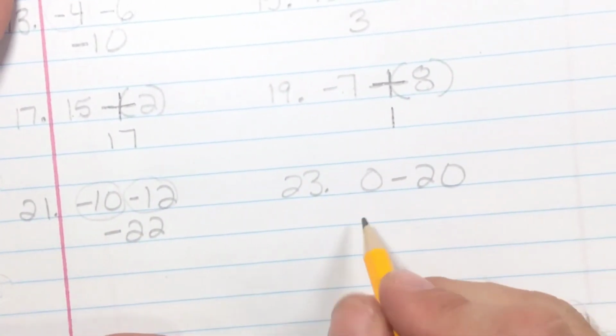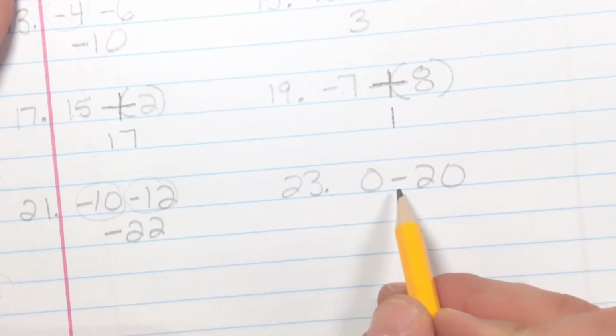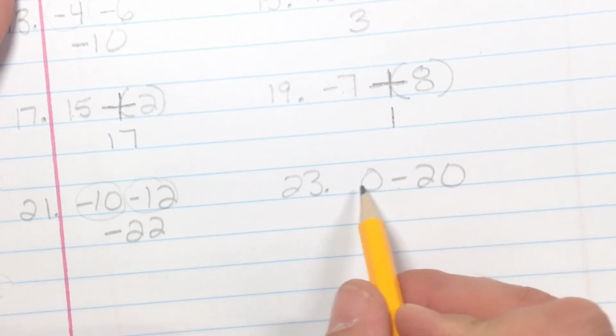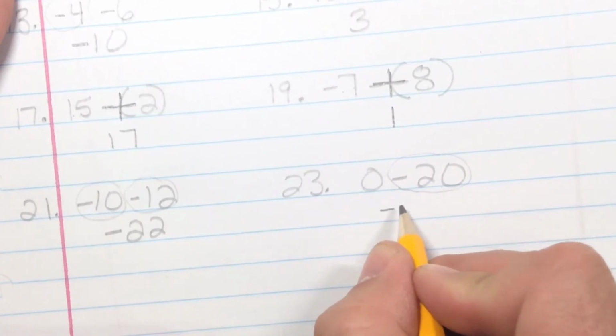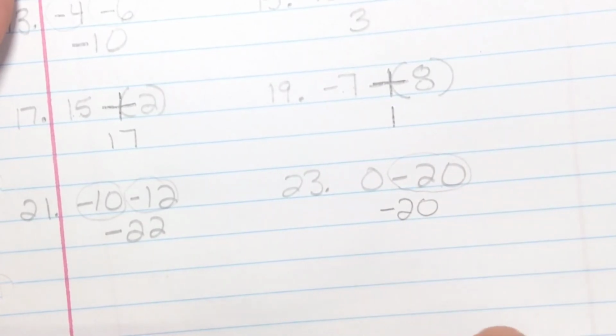And over here, 0 doesn't have a sign, but 0 minus 20, or we just look at this as we're combining a negative 20 and 0. So we get negative 20.